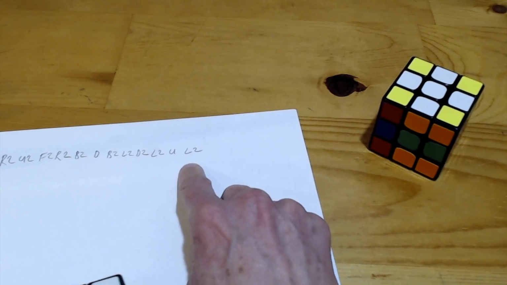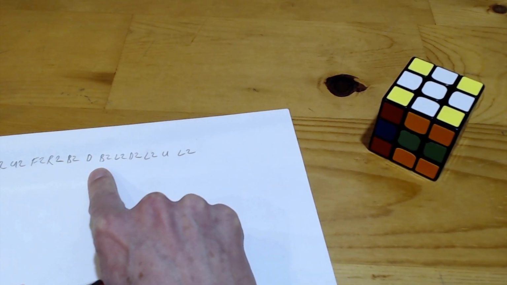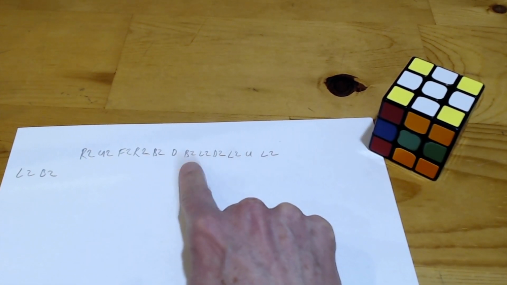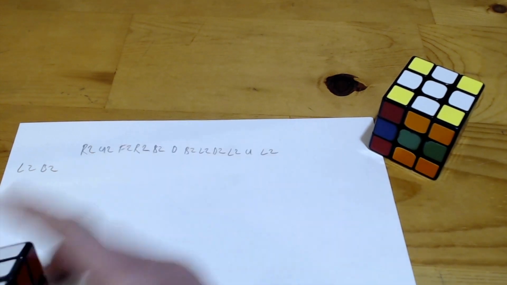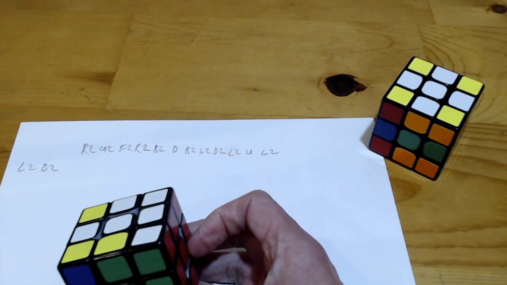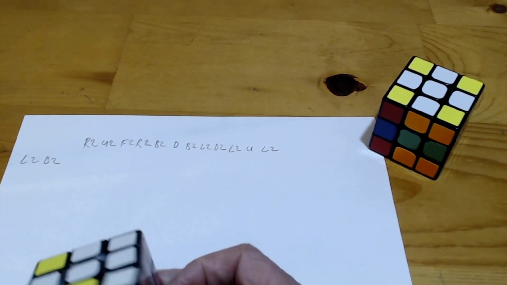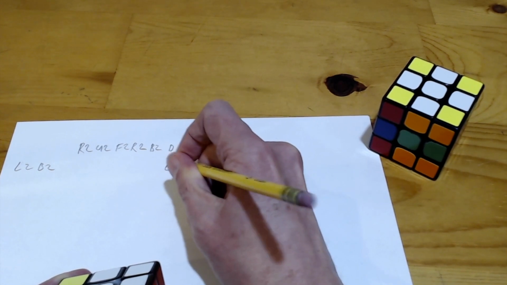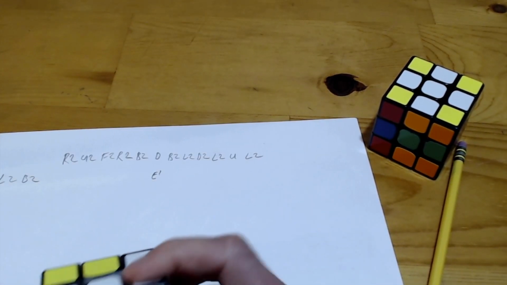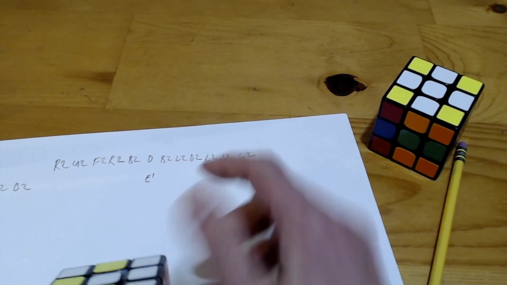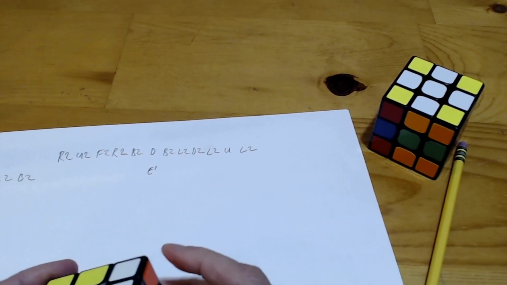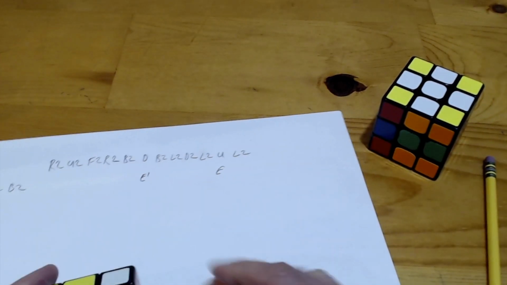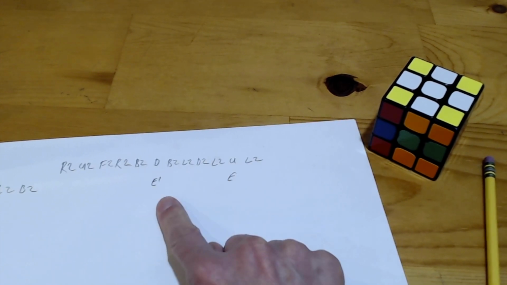So now I've rNISSed to this point, and I can ask myself, is it possible for me to solve the E layer using a B2, L2, L2? And it is possible, because what I can do is I can do an E prime. So I can insert E prime here, and then I would do a B2 L2, and then an L2, and then I insert an E here. So that's all I have to do.